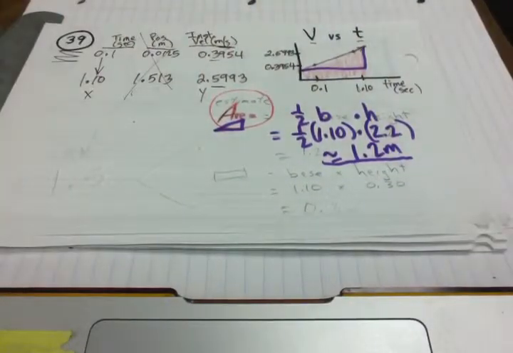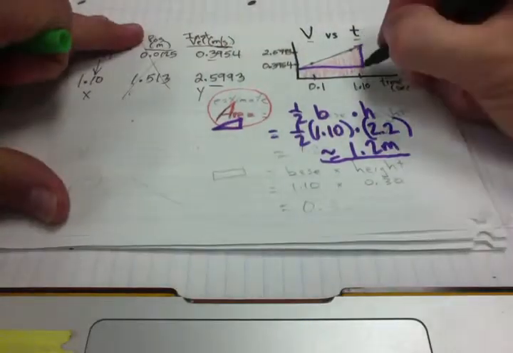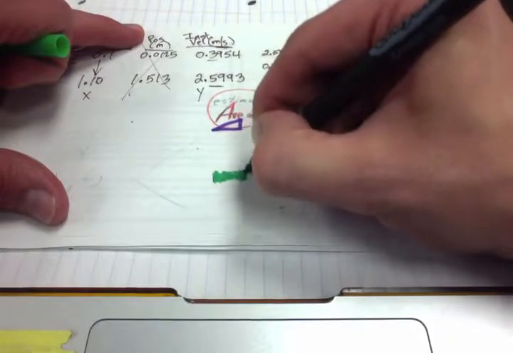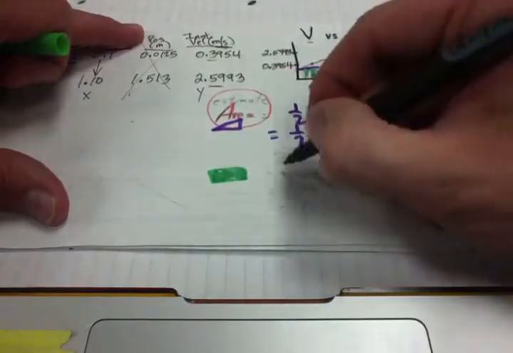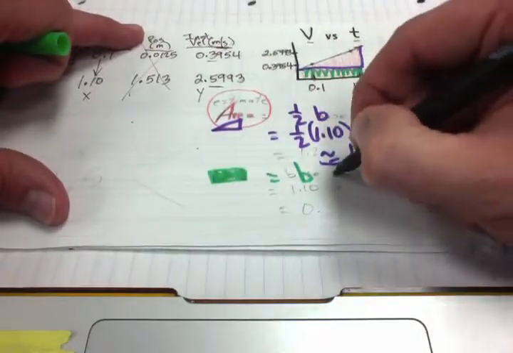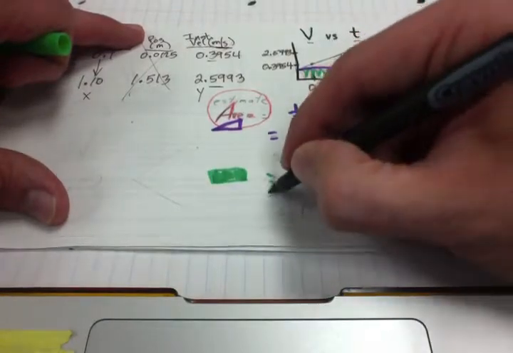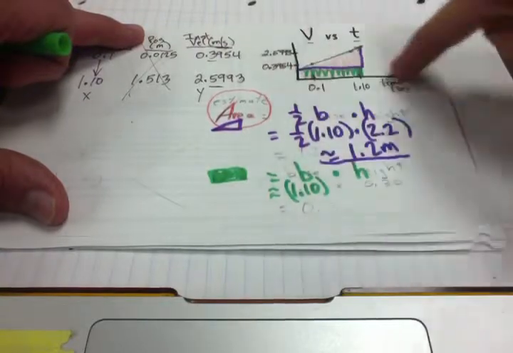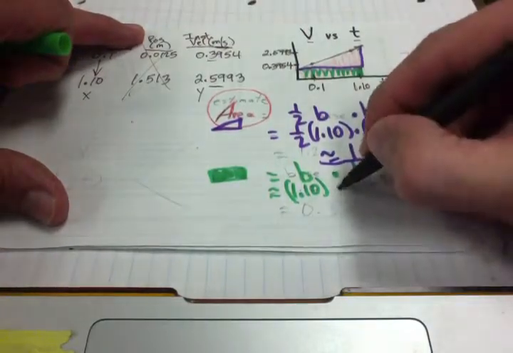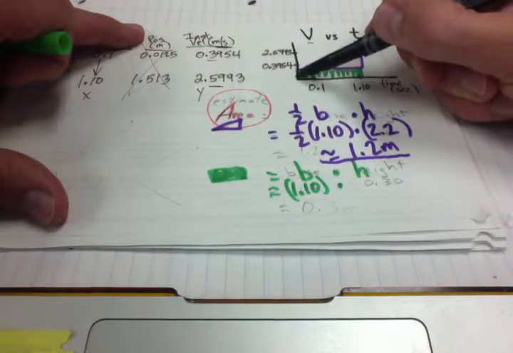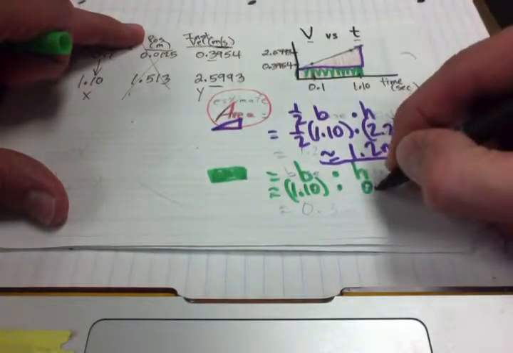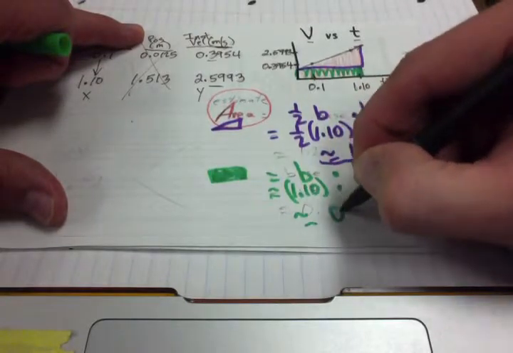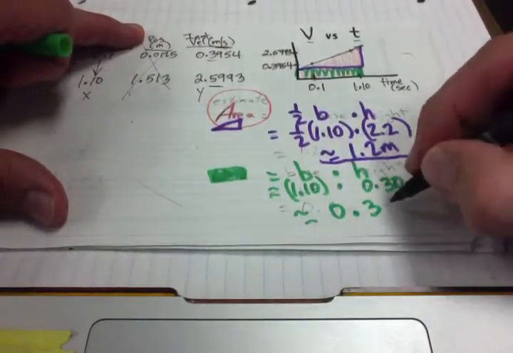The piece down below, we could play that same game real quick here. So this little piece, finding the area of that rectangle. Area of the rectangle is base times height. Once again, that base is about 1.1 moving across. That height, I'm just guesstimating, it's about 0.3.